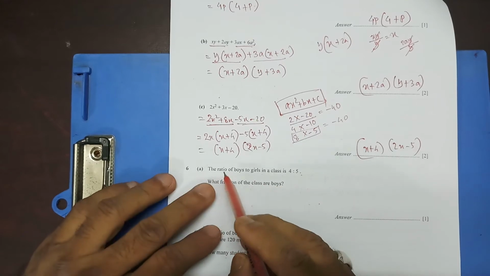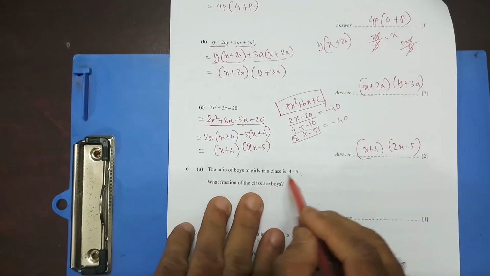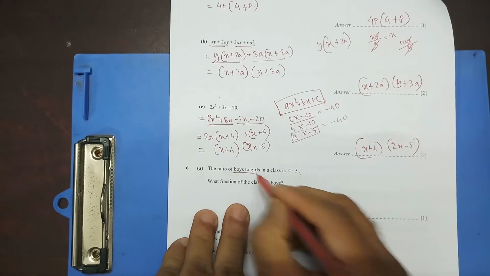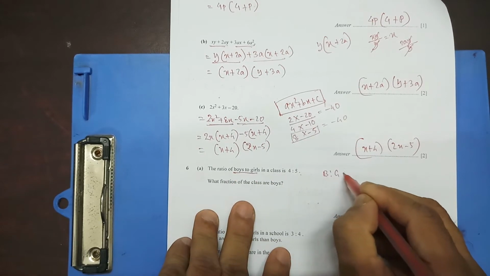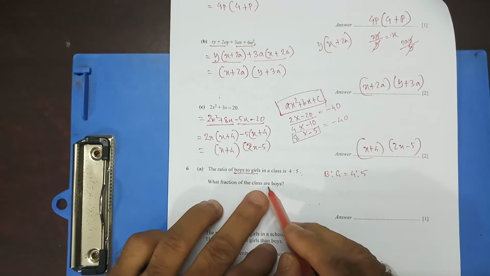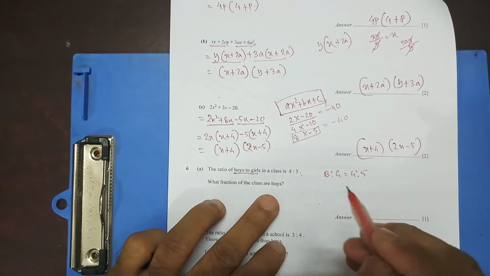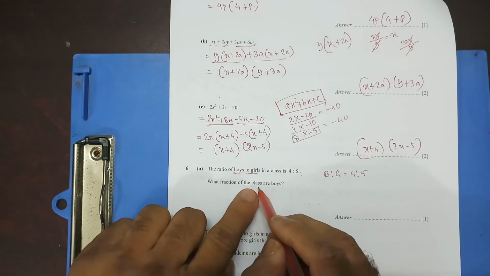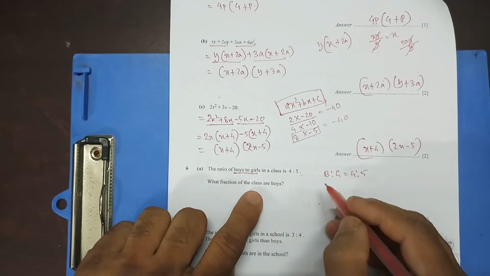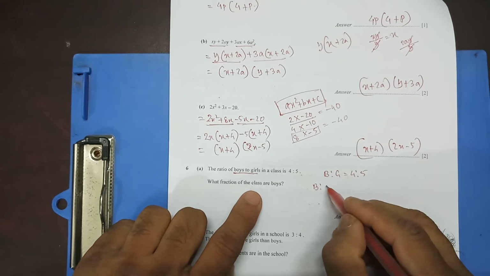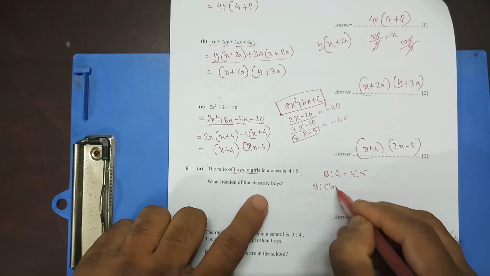All right, question number 6. The ratio of the boys to girls in the class is 4:5. So boys to girls, this is the given information, 4:5. What fraction of the class are boys? Okay, so what they're asking is boys to the number of students in the class.